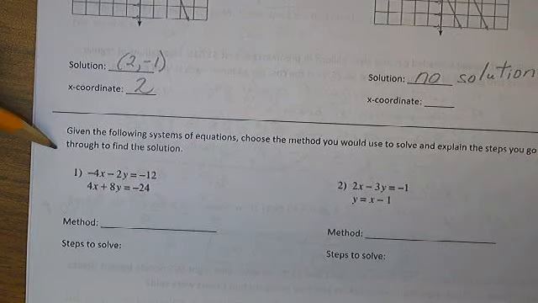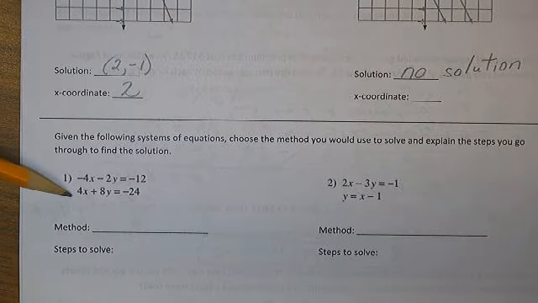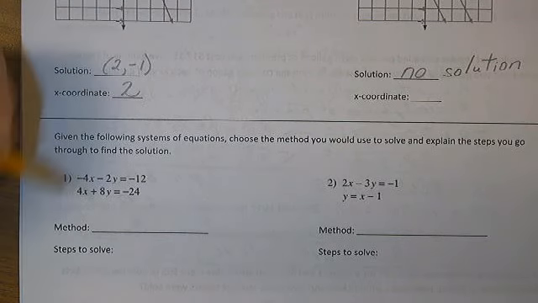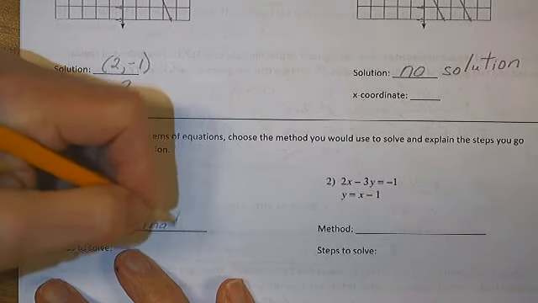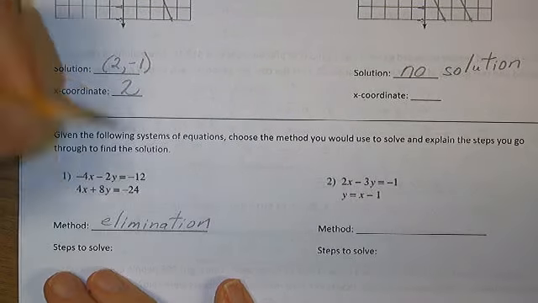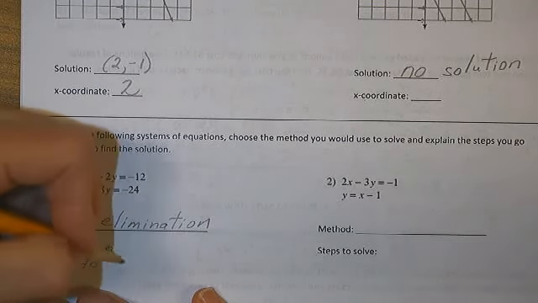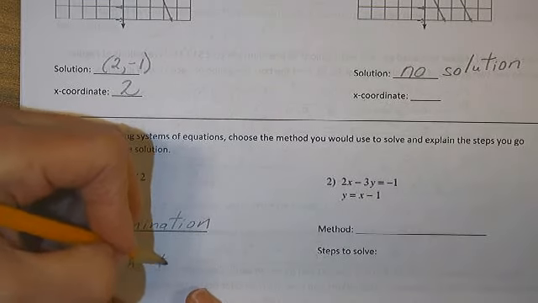Given the following systems of equations, choose the method and explain the steps. Well, I would choose elimination for this problem because we have 4x and minus 4x. So my method is elimination. What are my steps? I add the two equations.